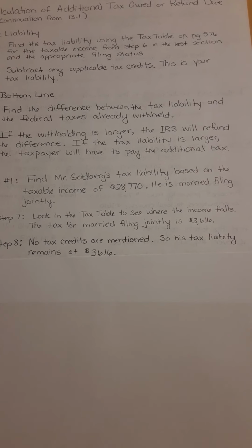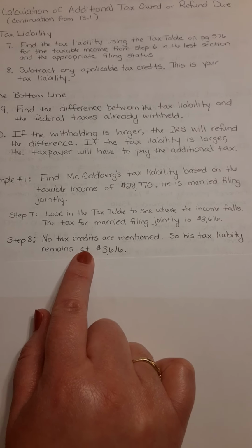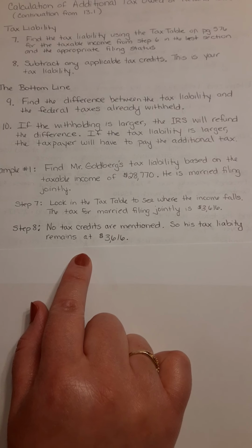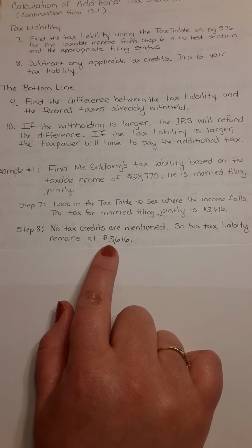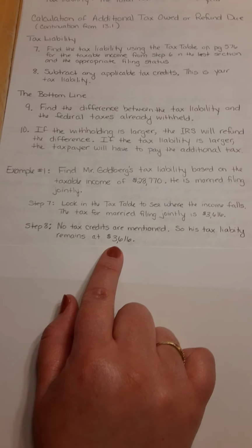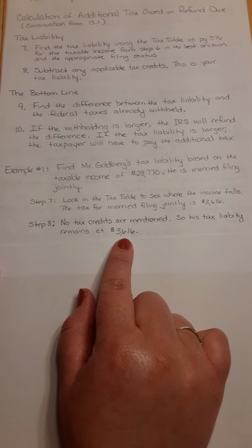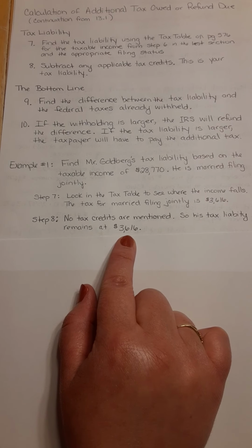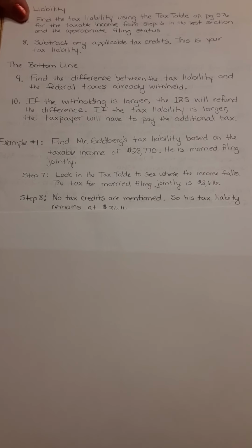Now, the next thing I need to check is to see if he has any tax credits. And it does not mention any of that, so I don't need to subtract anything. And so I know that his final tax is $3,616. So it was just as simple as that, using the back of our textbook to find that answer. Let's keep going on to another problem here.